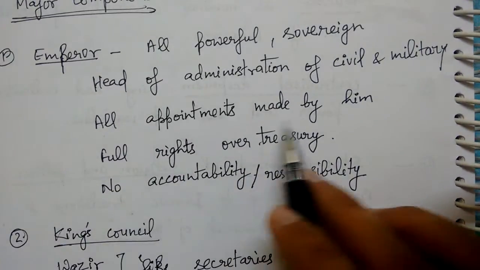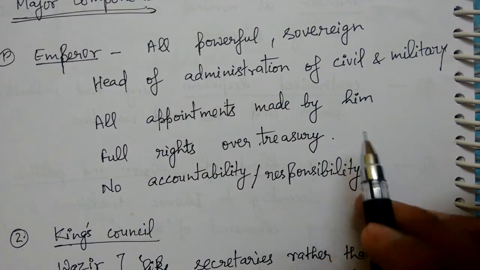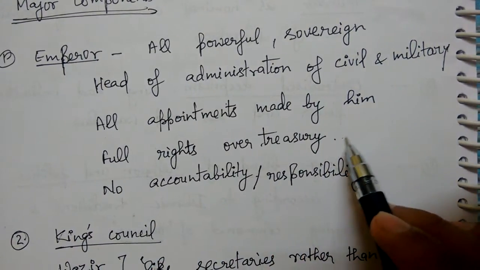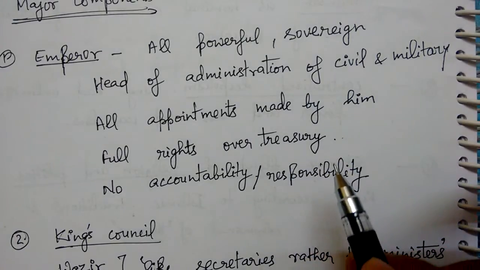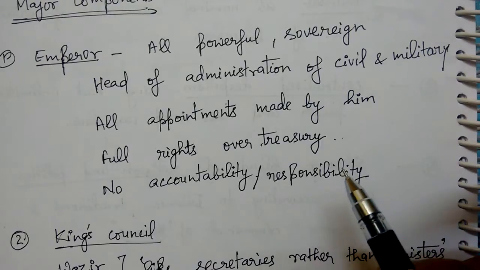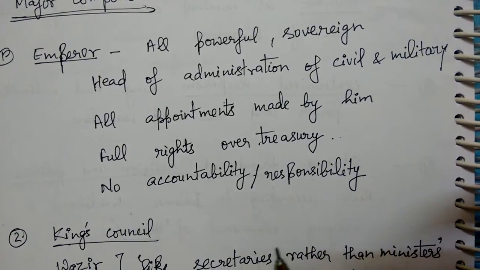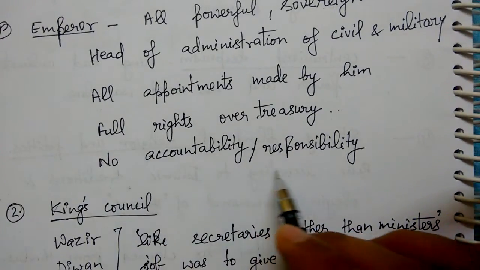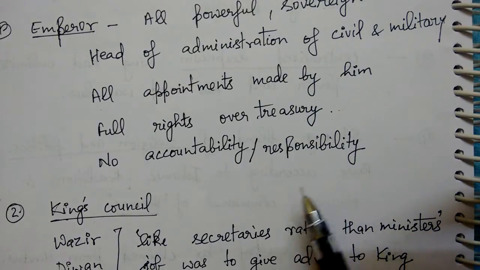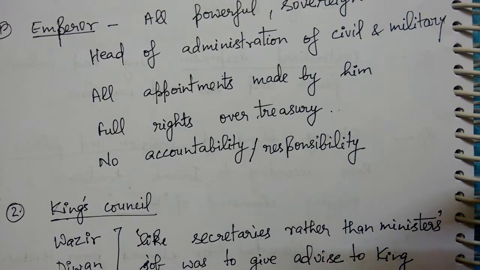Then all appointments were made by him, same as in Arthashastra time. Then full rights over the treasury. During Arthashastra time, the king did not have the treasury as his own personal property, but the Mughal emperor had full rights over the treasury, and no accountability or responsibility. He was not responsible to anybody, not to his public, not to his nobles or officials. So he is like God.